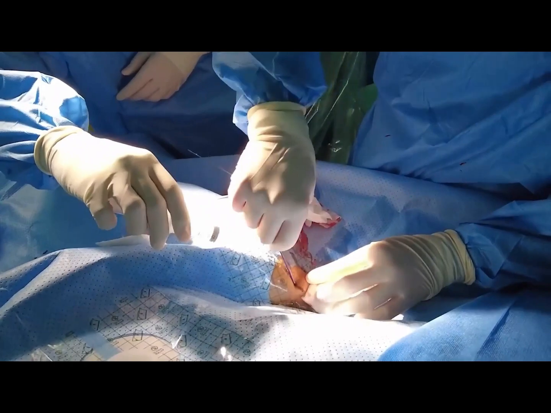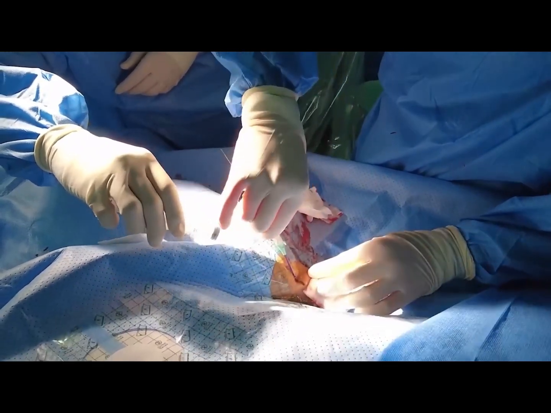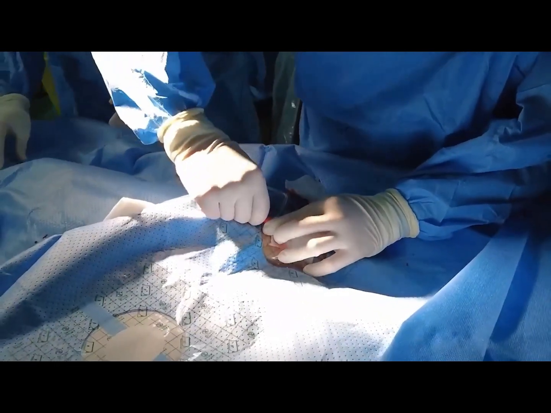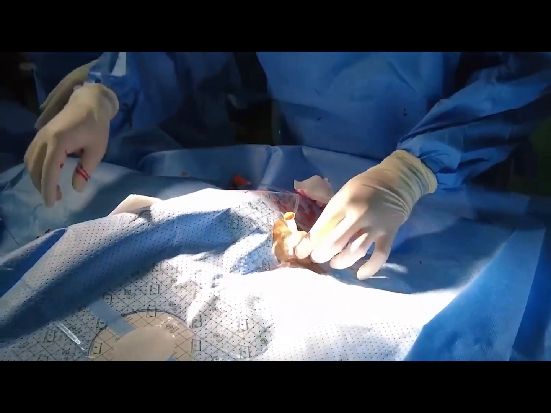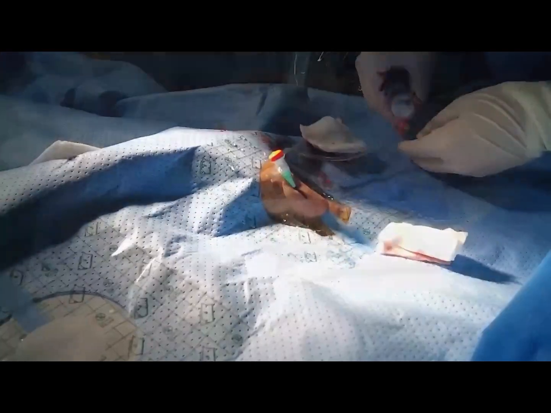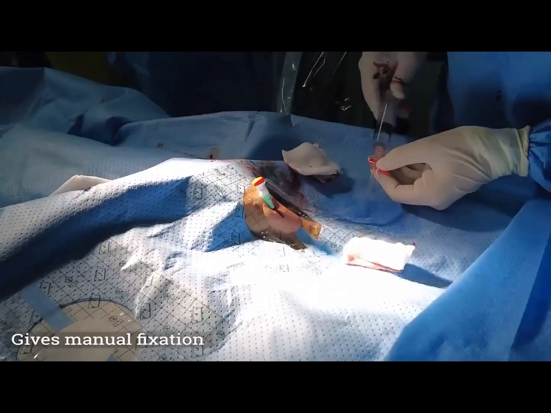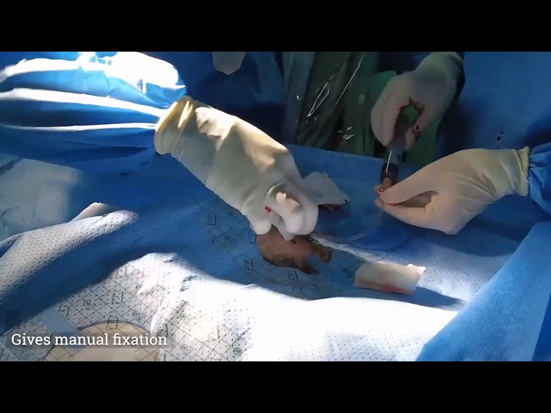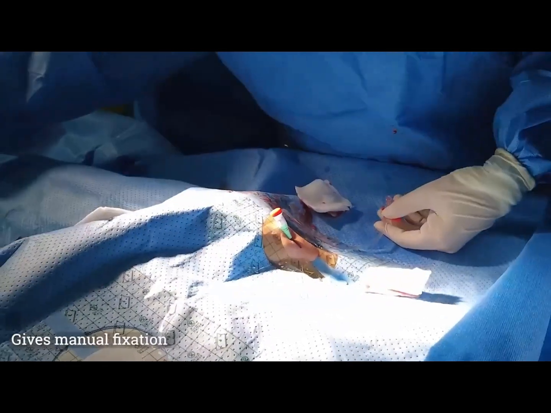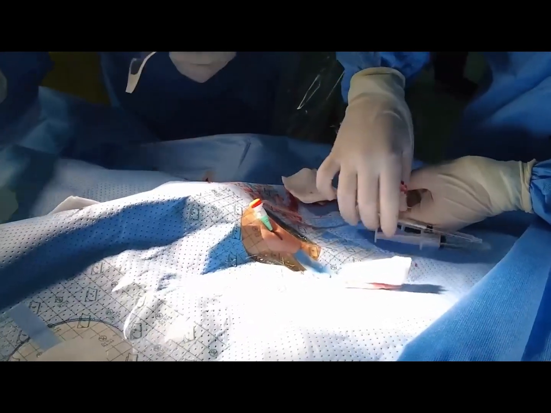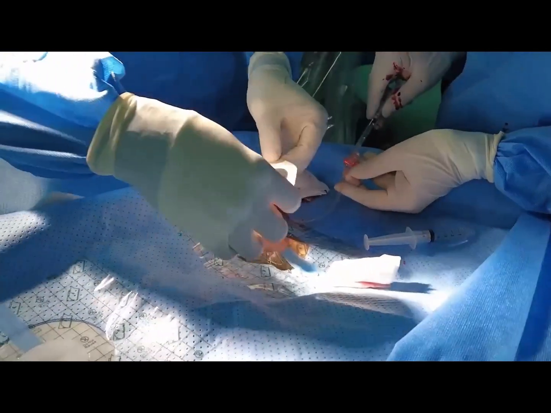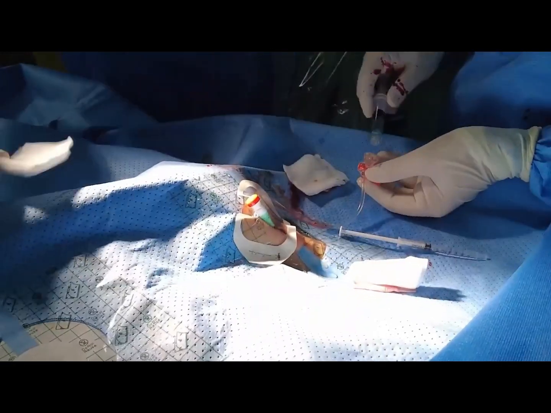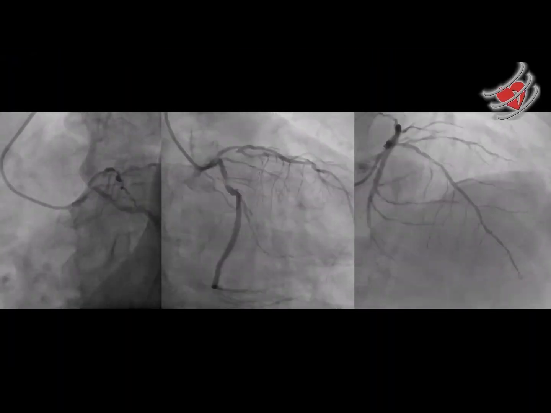In this case, we use a Prelude Ideal 6-7 French, where the outer diameter is 6 French and the inner diameter is 7 French. So it doesn't matter if we use 7 French guiding to do a complex PCI. Because it's very slippery, we give a manual fixation. We take a derm patch as for IV access so that the procedure could be comfortable.